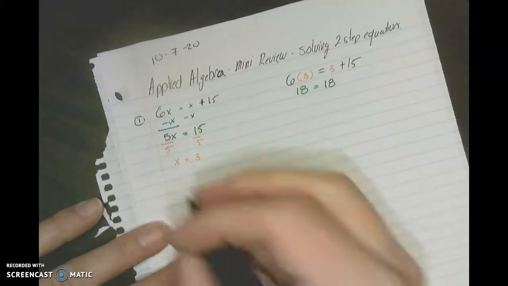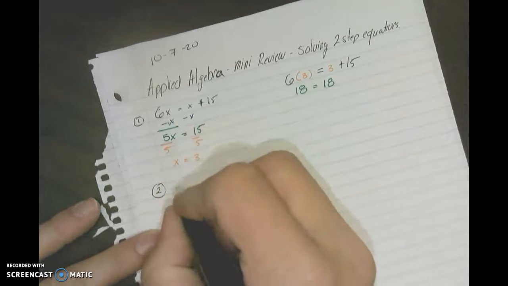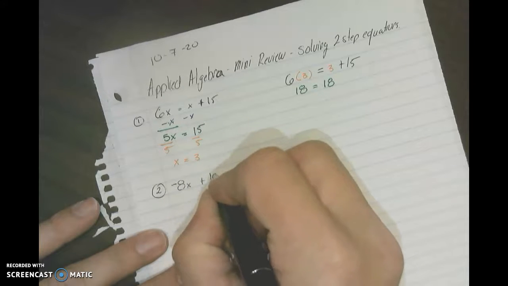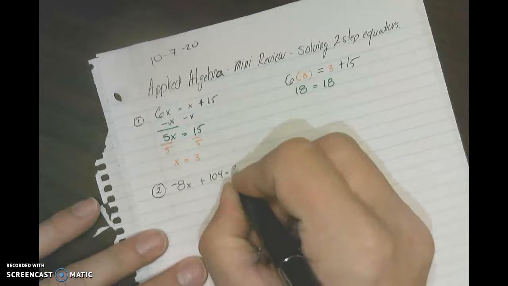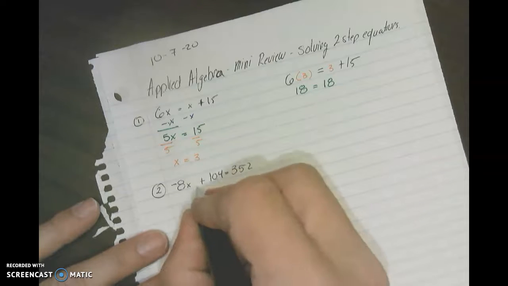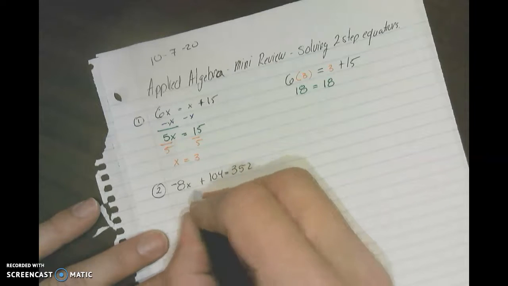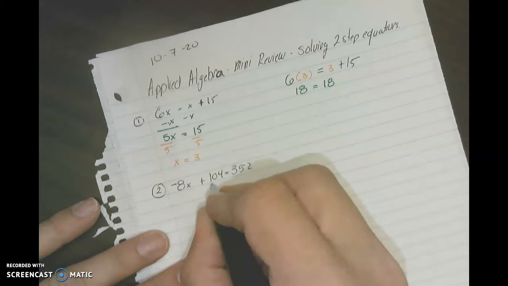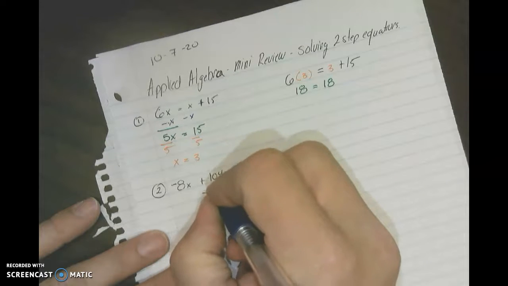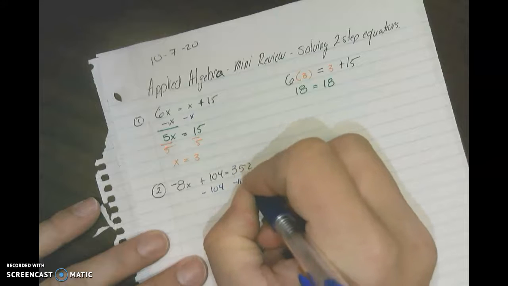All right. Number 2, we have negative 8x plus 104 is equal to 352. Now, what we're going to do here is we notice that there's only one x. We have two numbers, but this number is on this side. So I am going to subtract that number to this side.